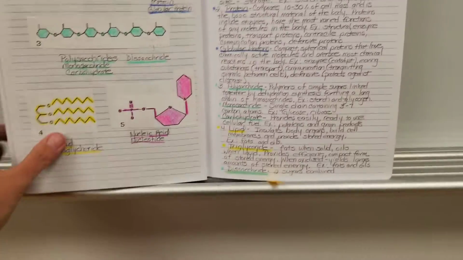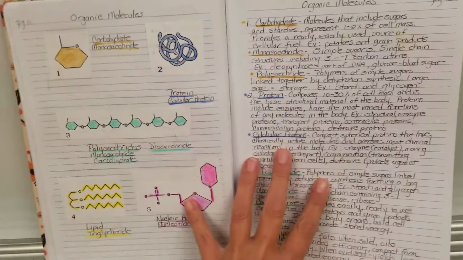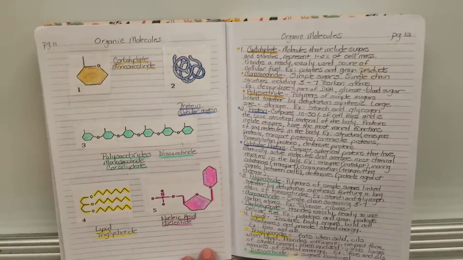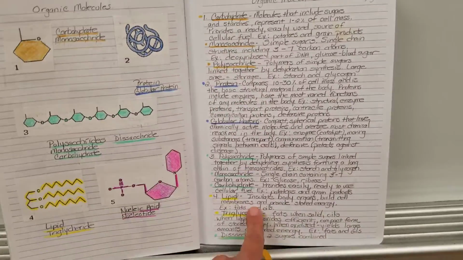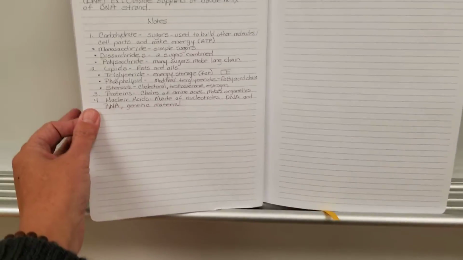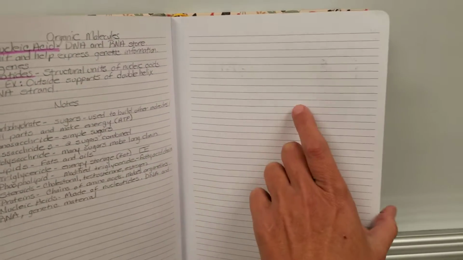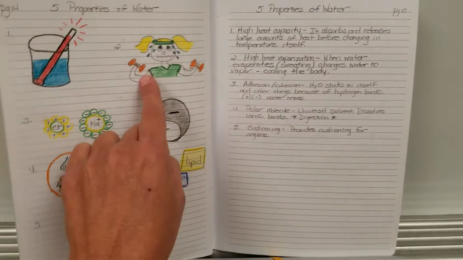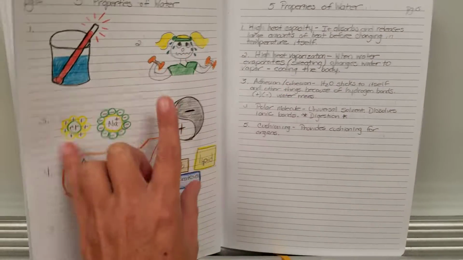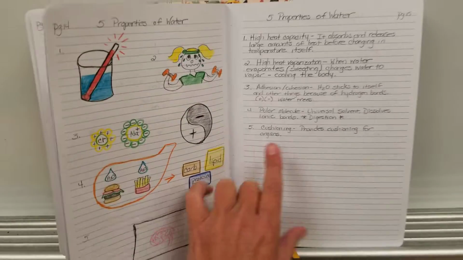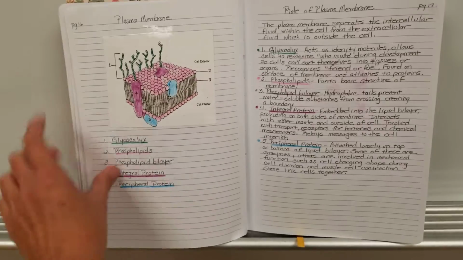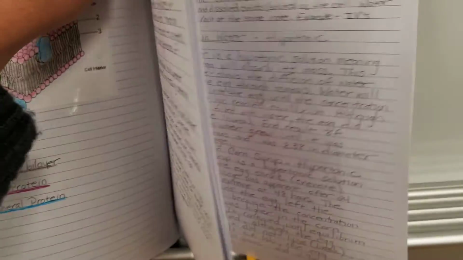Image on the left, information on the right. Continued on. Image on the left, information on the right. Now, if you run out of space, in this case, there's a lot of information about the organic molecules, and she ran out of space. So she just continued that information on the next page, but she did not begin a new entry on that right page, because we want the entries to be side by side. Image, information, side by side. So all new entries begin on the left-hand page.